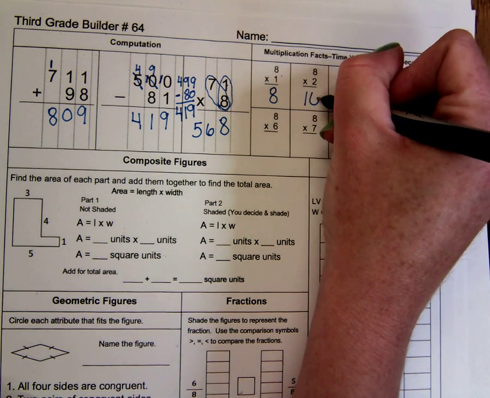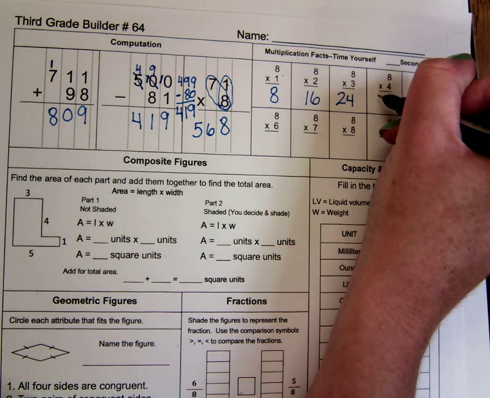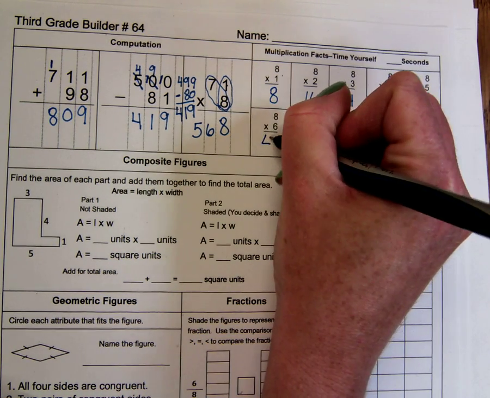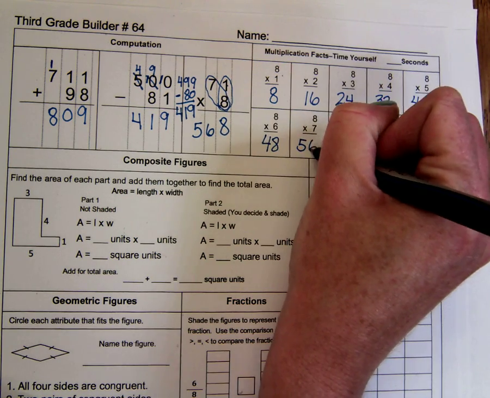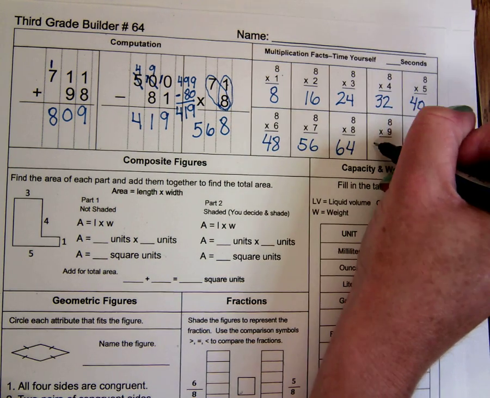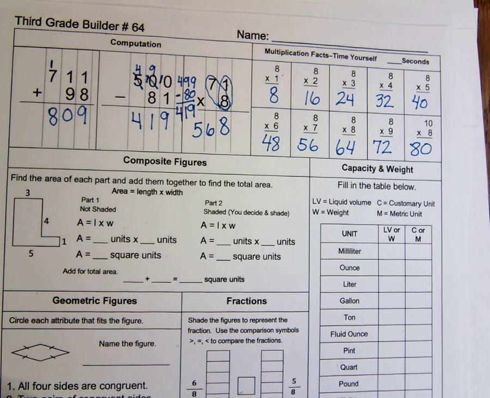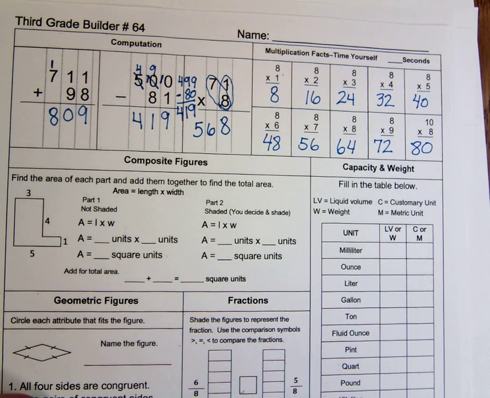8, 16, 24, 32 and 40, 48 and 56, 64 and 72, 80 and 88, and now we are through.